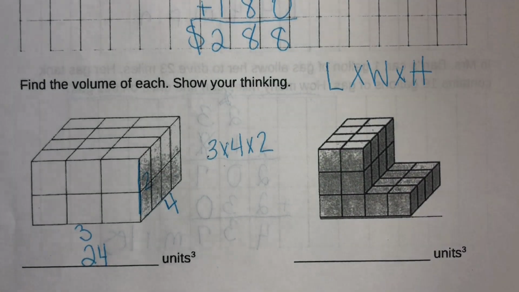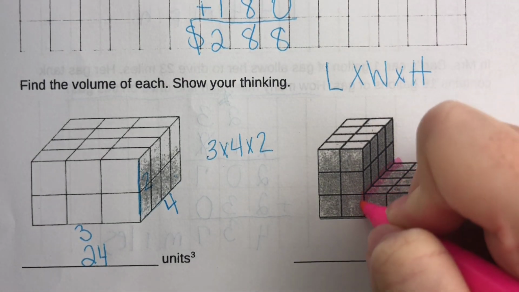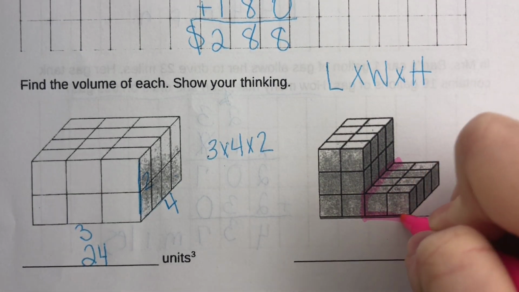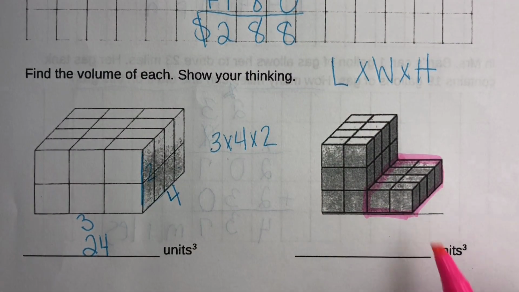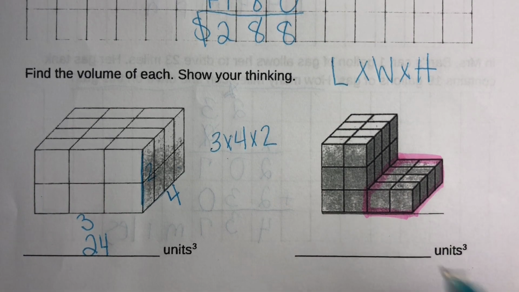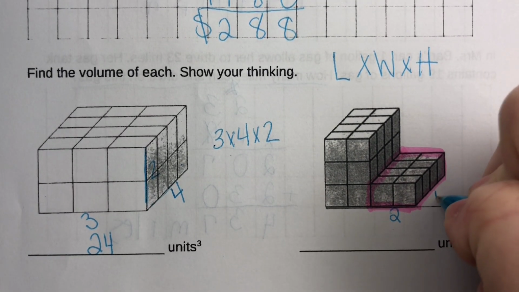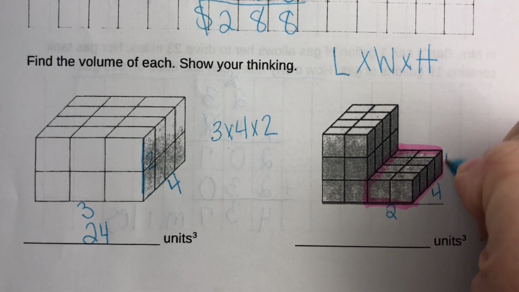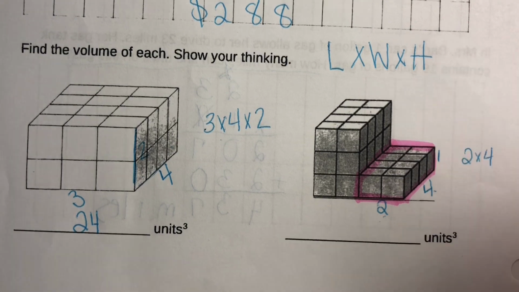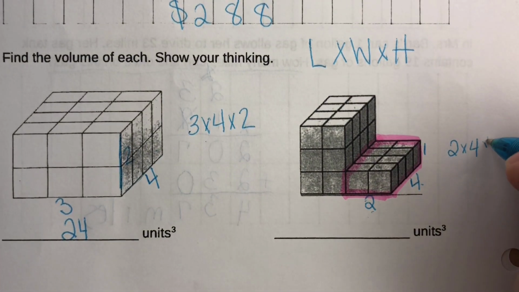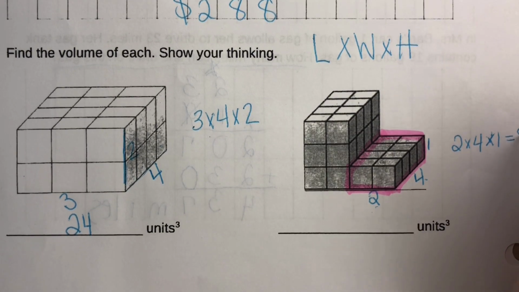For this one, if you remember, I said highlight where you would break it apart because we have to find the volume of 2 cubes and then add them together. So I'm going to do the pink one first. The length is 2. The width is 1, 2, 3, 4. The height is 1, so 2 times 4 times 1. And that would equal 8 cubic units.